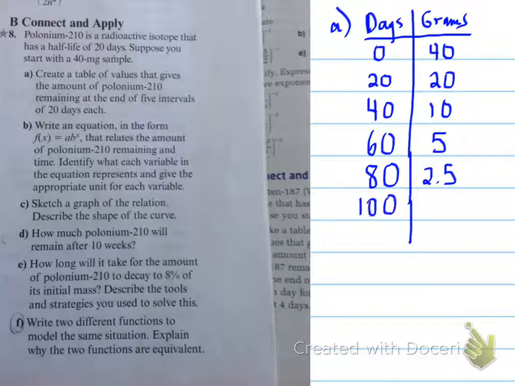Now, let's do one more. Let's go up to 100. Half of 2.5 is 1.25. So you have 1.25 grams of polonium after 100 days.